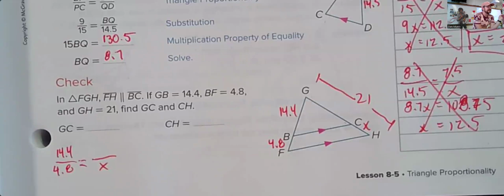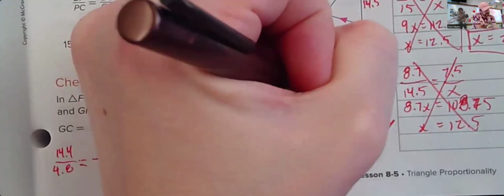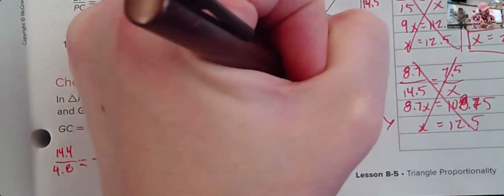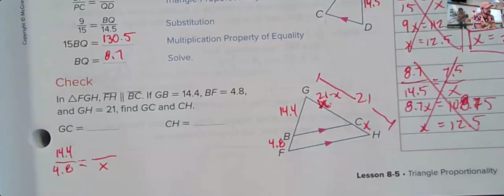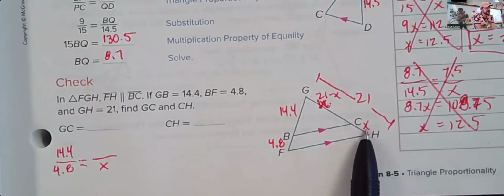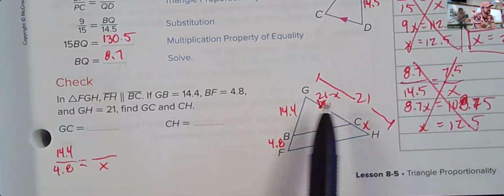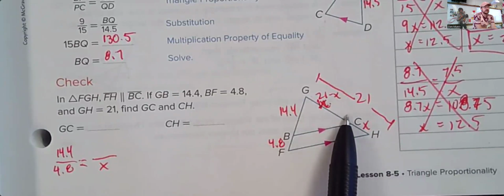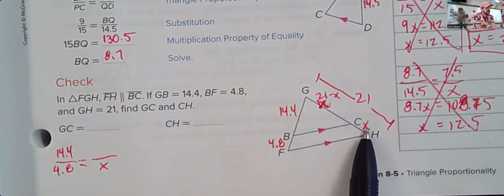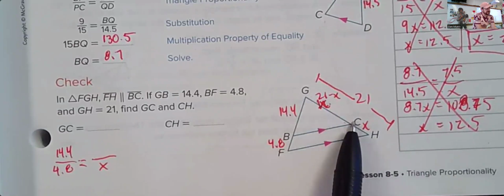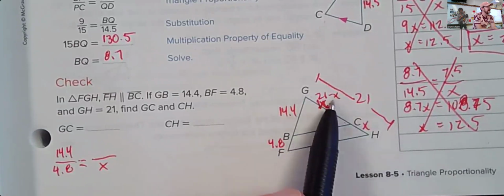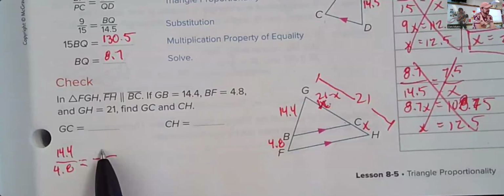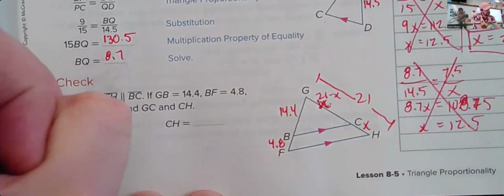We don't know what X is, so it would be 21 minus X. Whatever GC is, it's 21 minus X, because if we know what X is, we take that away from 21 to get the length of GC. If X is 7, then GC is 14 because 21 minus 7 is 14. So the numerator here is 21 minus X.